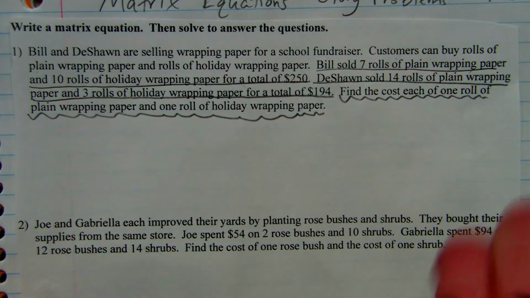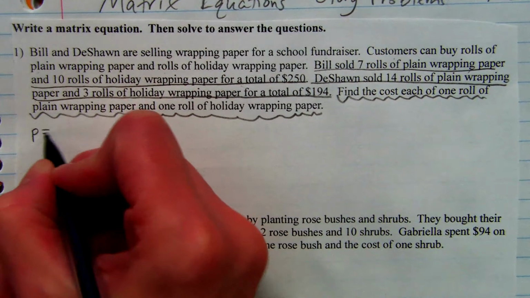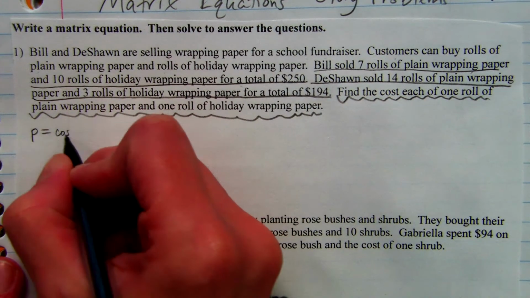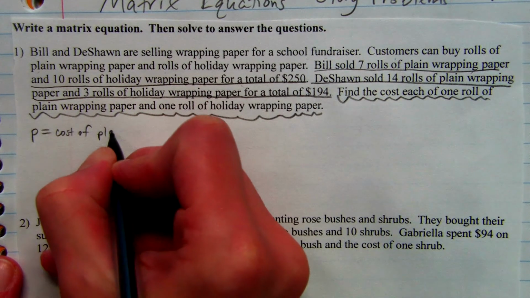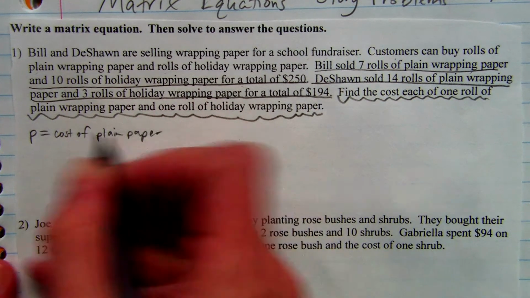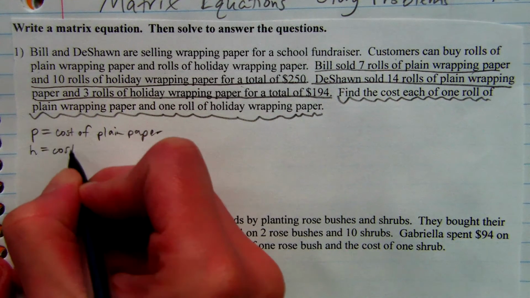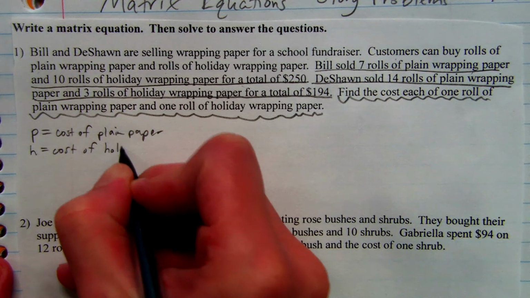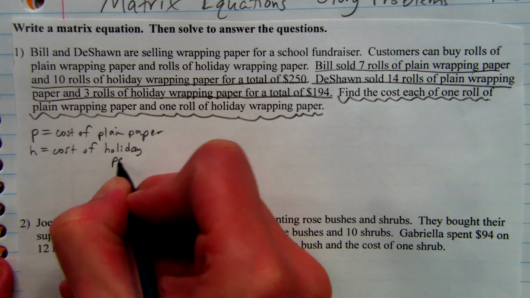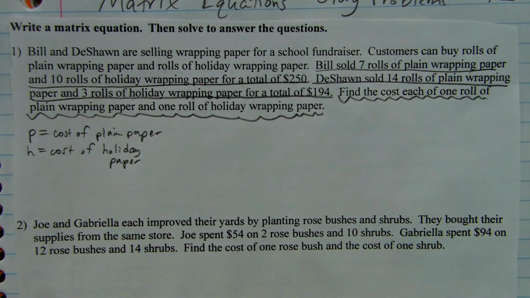So, let's use P for the cost of plain paper and H for the cost of holiday paper. You could be boring and use X and Y. So we've set these equations up before. This should be pretty easy.